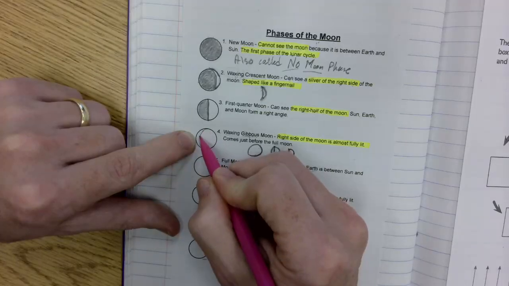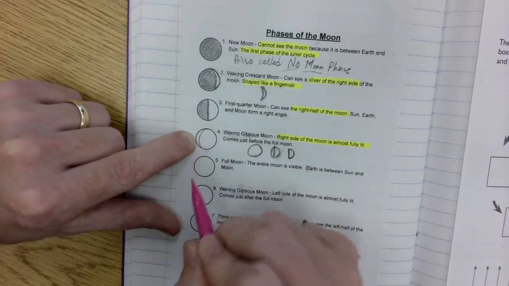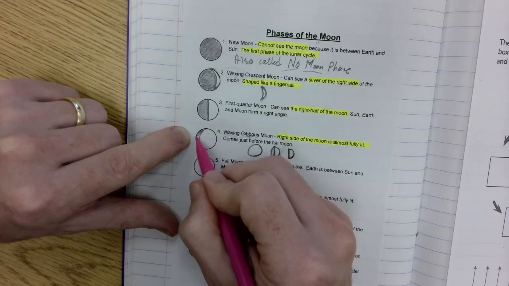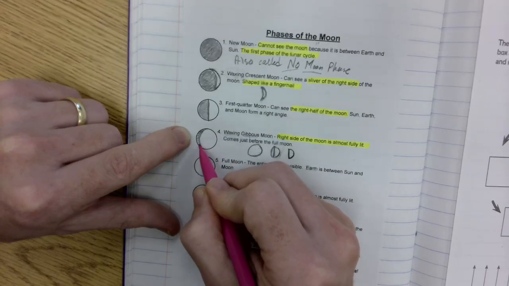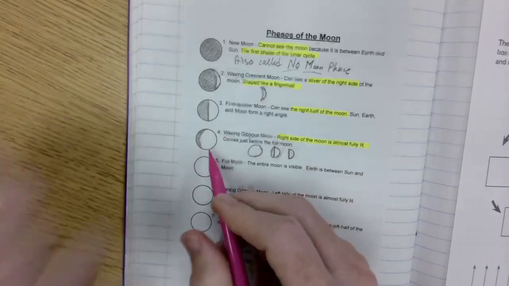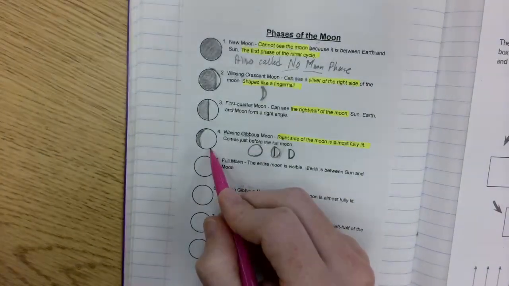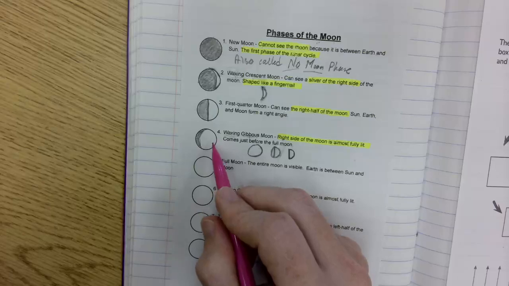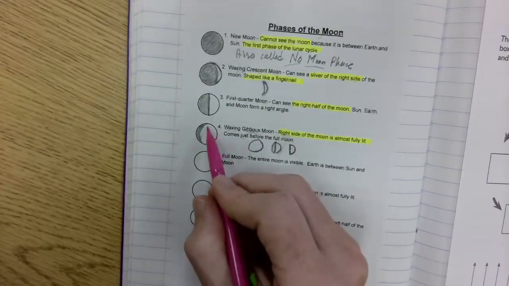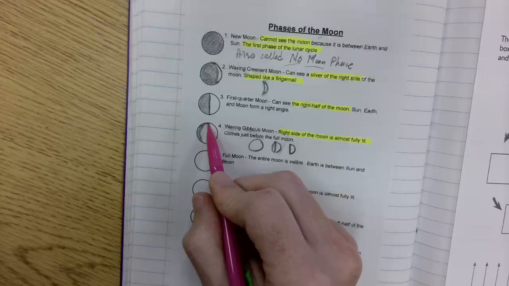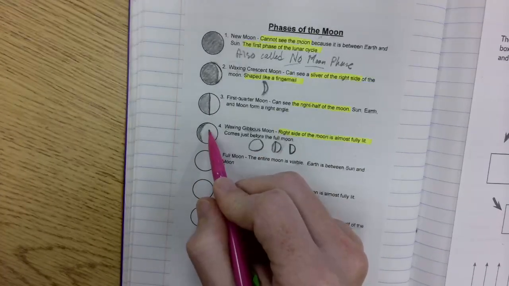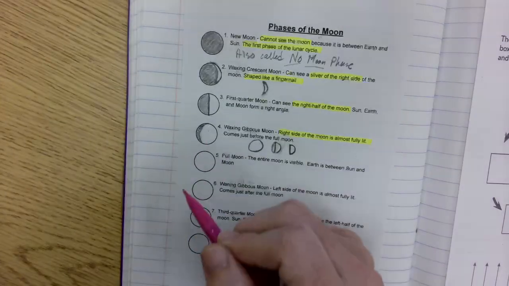So what we do is we make this little curve over here on the left side. We shade to the left of that line, and now we have what's called a waxing gibbous moon. It's waxing because our light is on the right, and it's a gibbous shape because it's a little more than a half circle, but a little less than a whole circle.